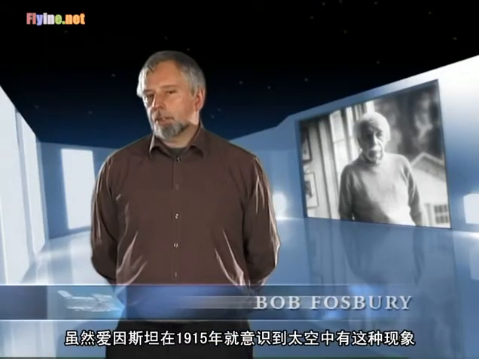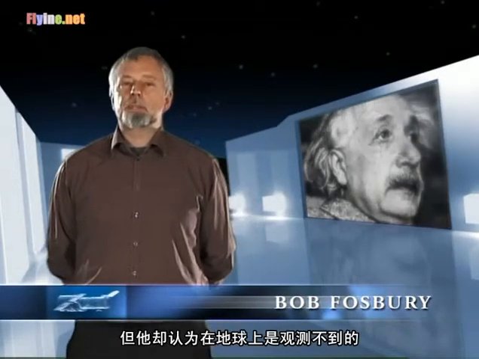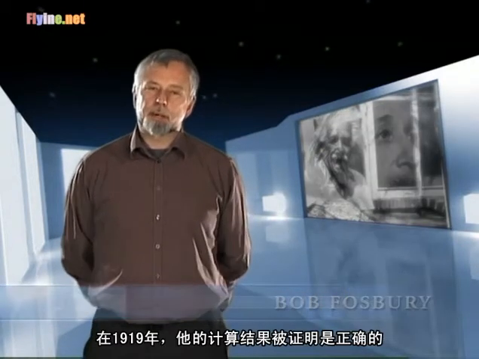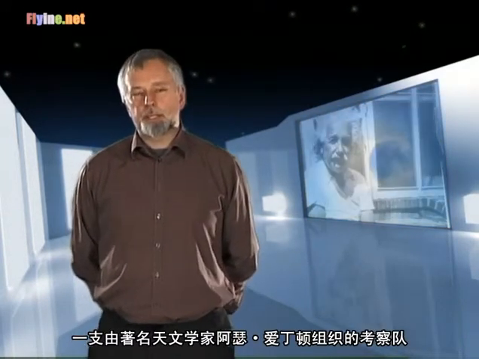Though Einstein realized in 1915 that this effect would happen in space, he thought it could never be observed from the Earth. However, in 1919, his calculations were indeed proved to be correct. During a solar eclipse expedition to Principe Island near the west coast of Africa, led by the renowned British astronomer Arthur Eddington, the positions of stars near the obscured solar disk were observed. It was found that the stars had moved a small but measurable distance outwards on the sky compared with when the Sun was not in the vicinity.